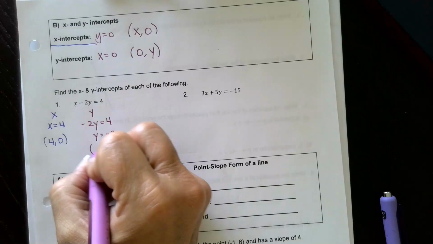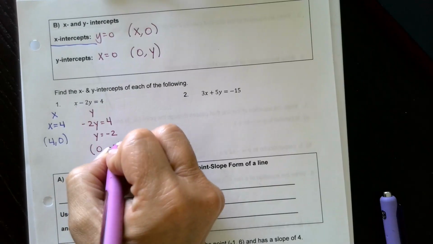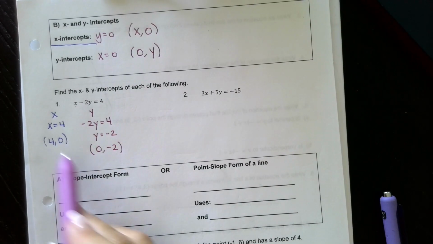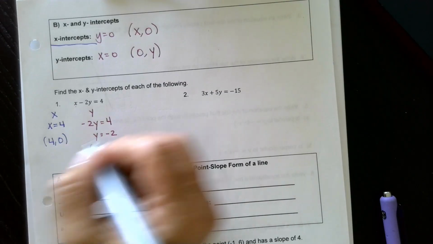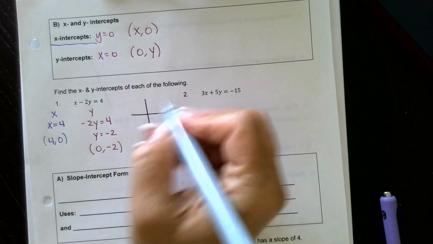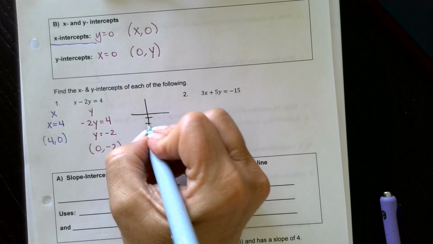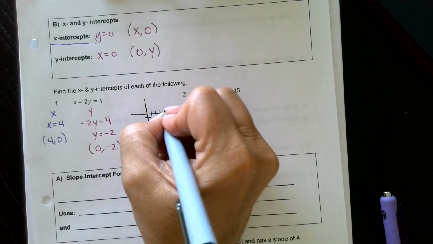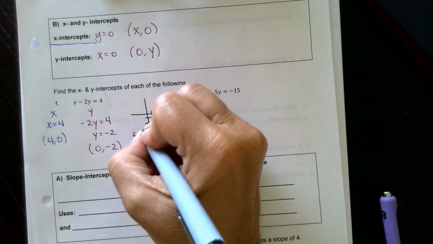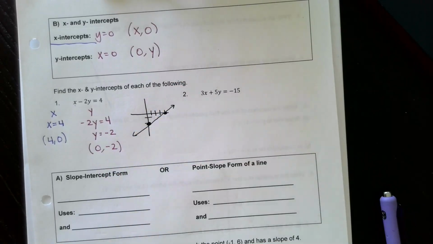So my y-intercept happens at (0, negative 2). And we write these as ordered pairs, right? So what this would look like is if I was to graph this, I would have my y-intercept right here at (0, negative 2), and my x-intercept right here at (4, 0). So I know that I have this line that's going to have a positive slope that's going to look like that.